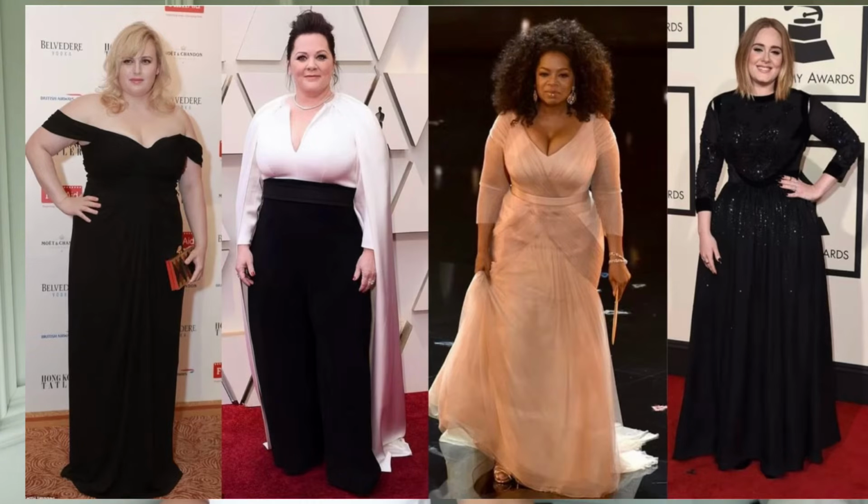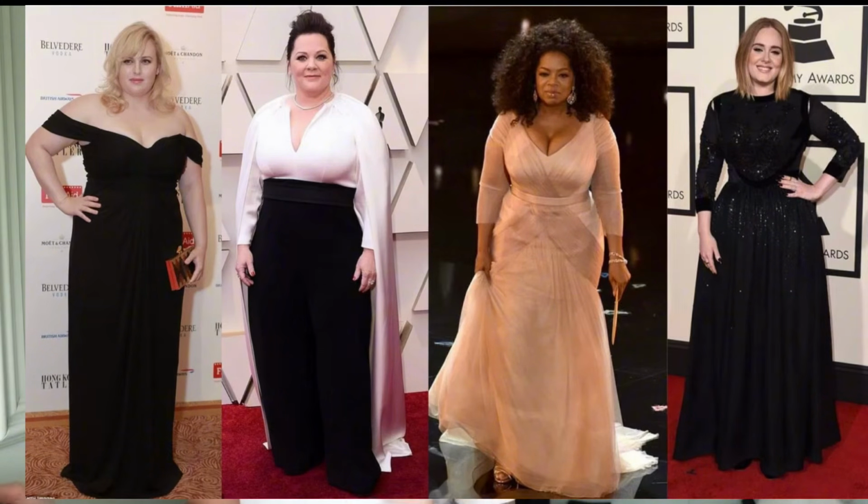I'll pop up an image of the celebrities that have an apple shape body type, and as you can see, if you look across the board, they're wearing very similar items that really flatter them and create shape. If you note on all of them, bar one, which is Adele, you will note that they all have open necklines to distract away from the bigger bust area.